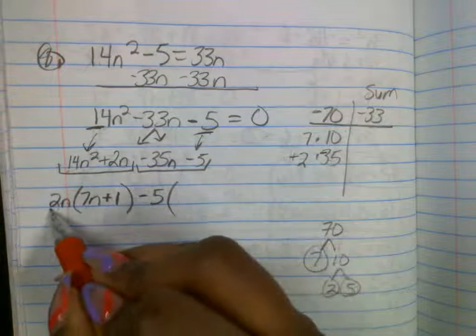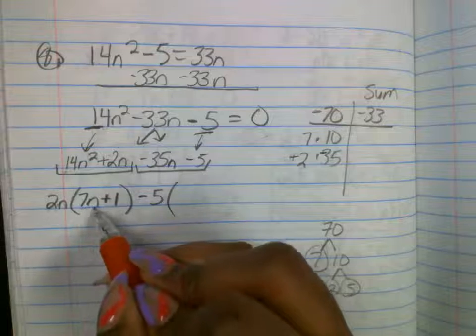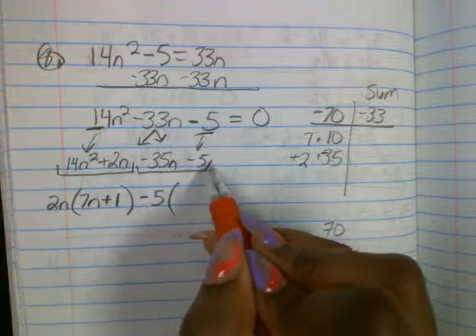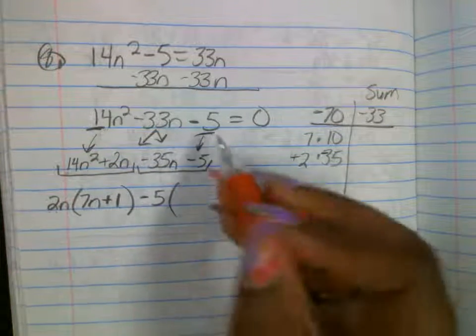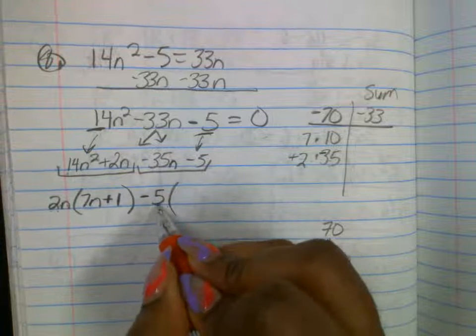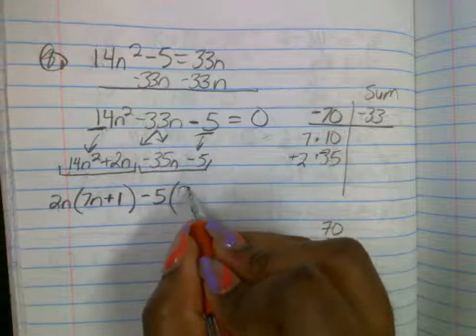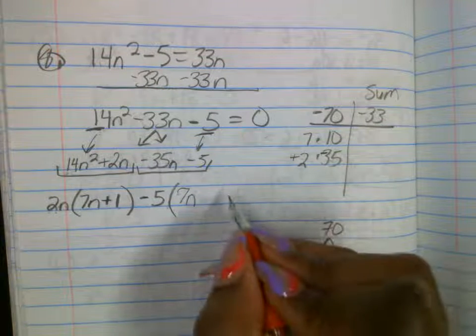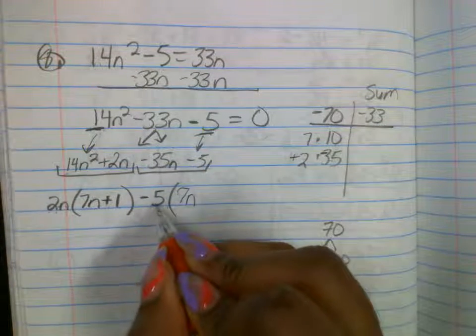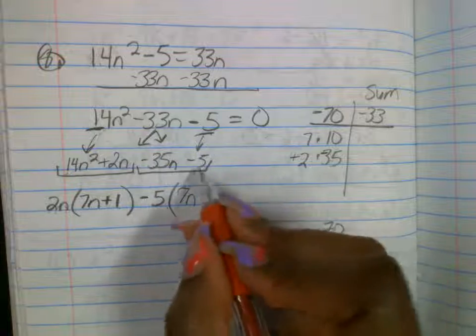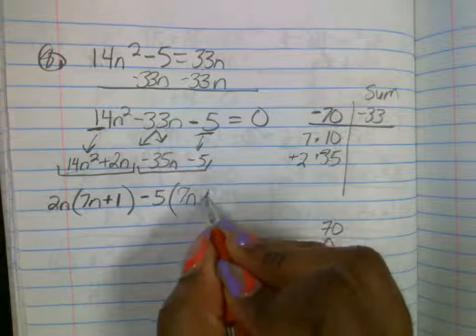So you take your GCF out, and it leaves you with 7n plus 1. The GCF here is -5. What can I multiply times -5 to give me a -35n? 7n. That's positive 7n, right? What can I multiply times a -5 to give me a -5? Positive 1.